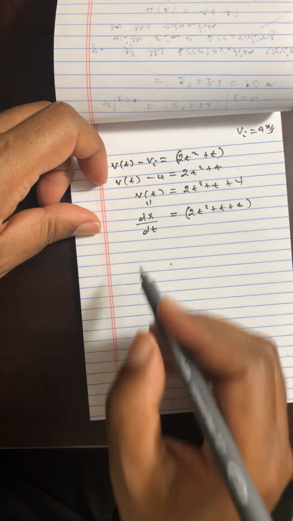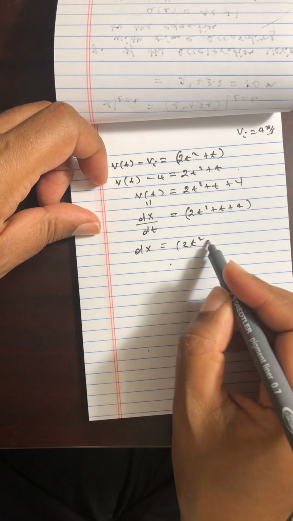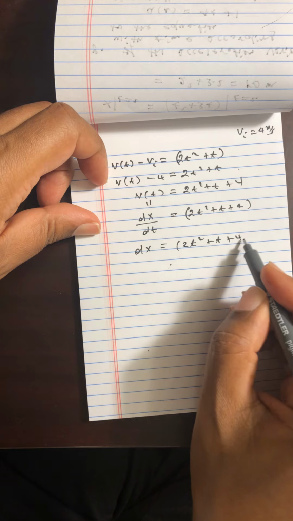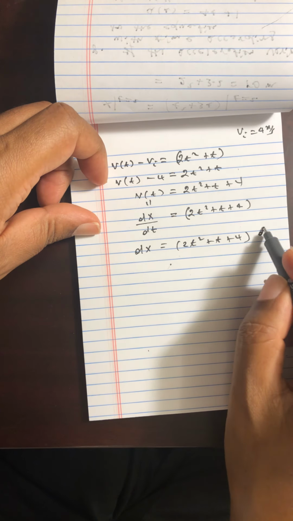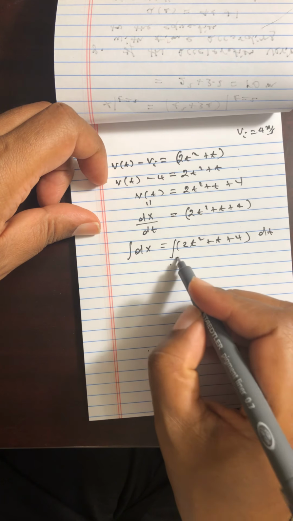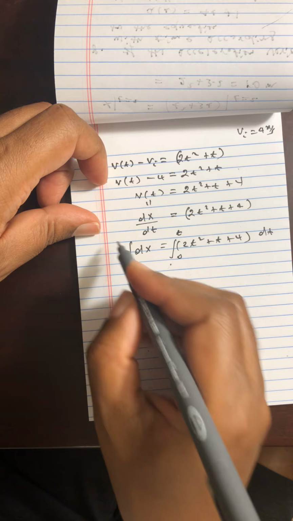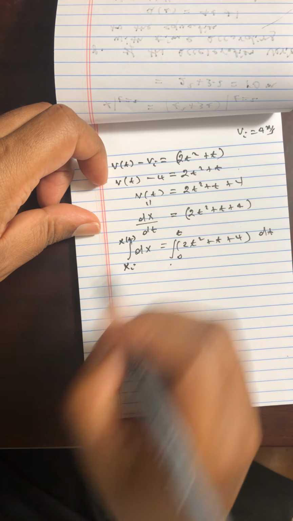We can cross multiply, so we've got dx equals (2t squared plus t plus 4) times dt. Then we integrate this. This goes from 0 to t. This goes from initial location to x as a function of t.